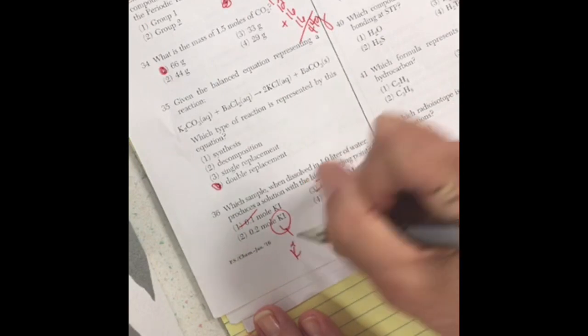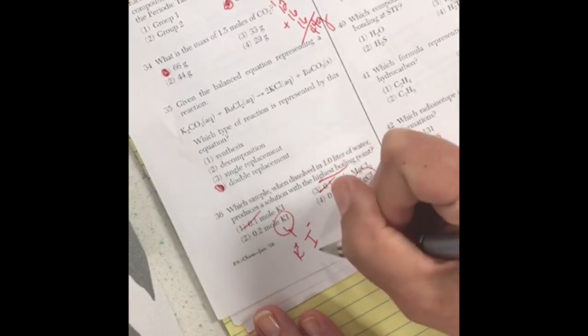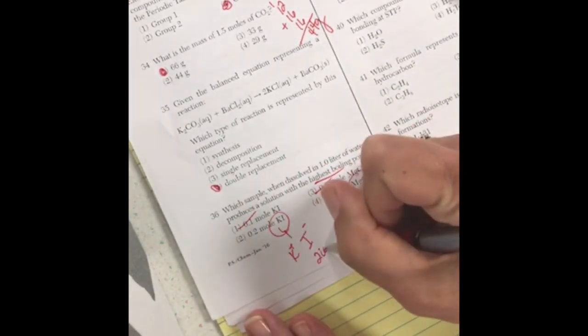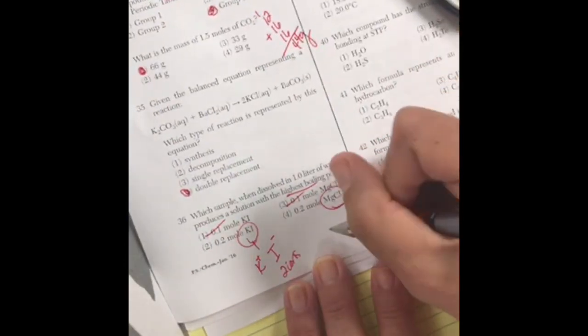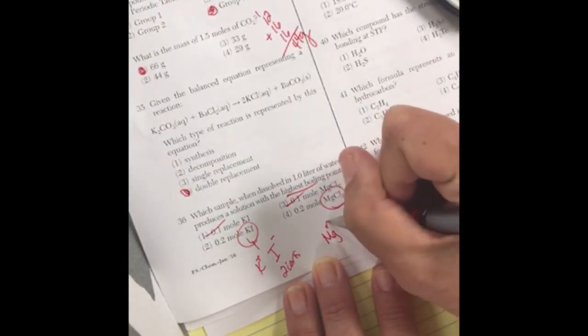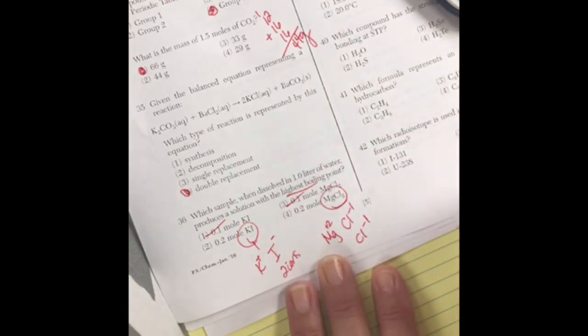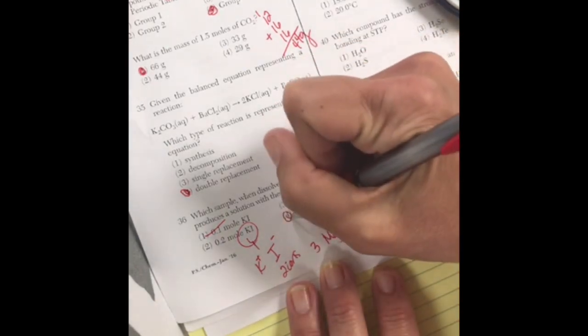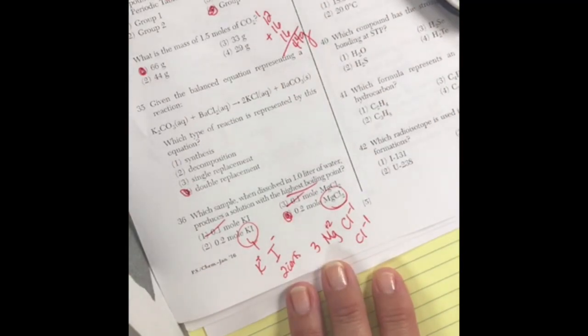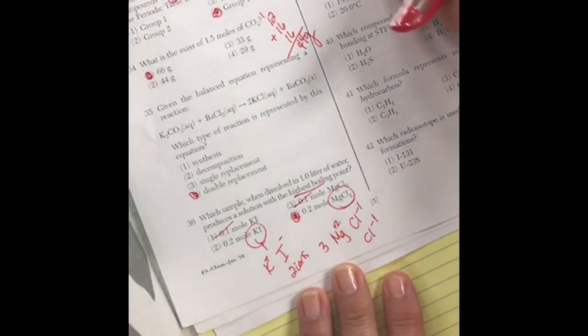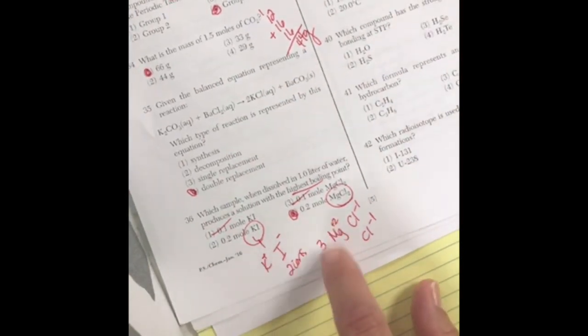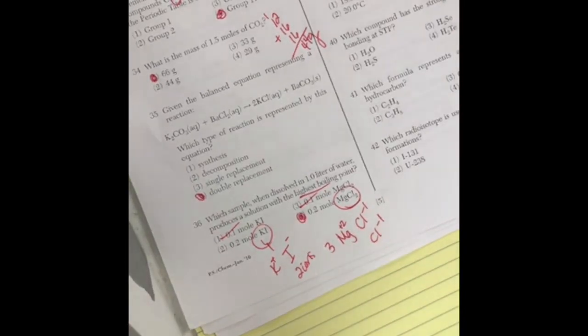KI would break into K plus and I minus. So that's 2 ions. MgCl2 would break into an Mg plus 2, a Cl minus 1, and another Cl minus 1. That's 3 ions. 3 ions is going to change the boiling point more than 2 ions. So pick the more concentrated and pick the one that breaks into more ions.